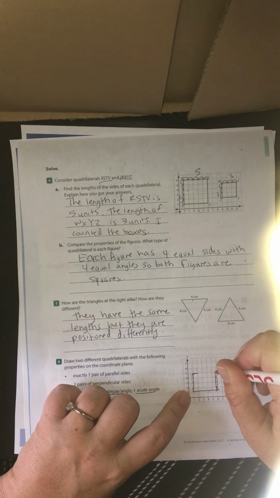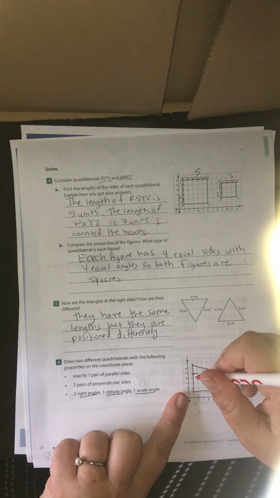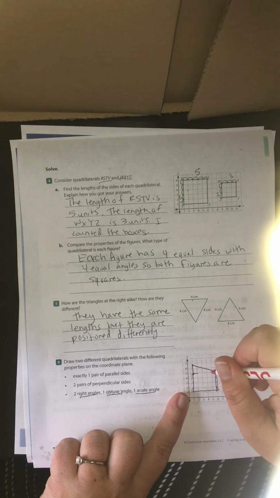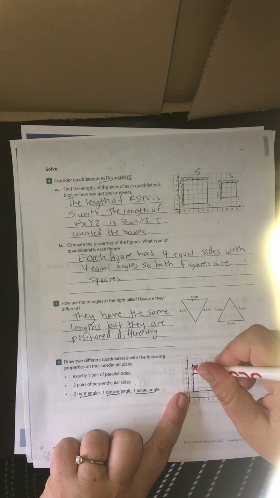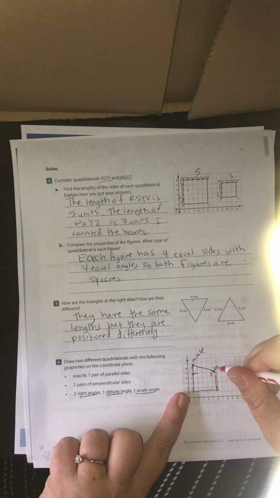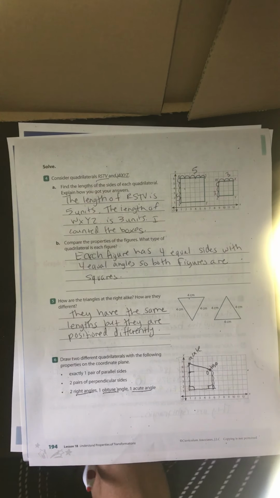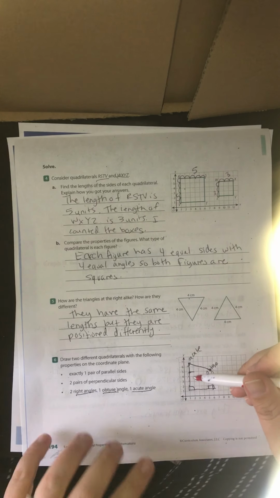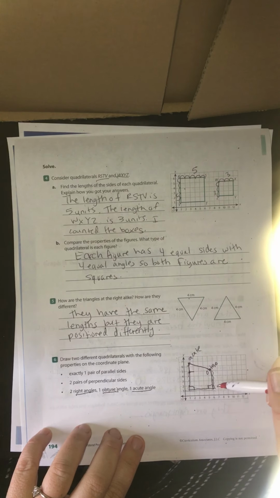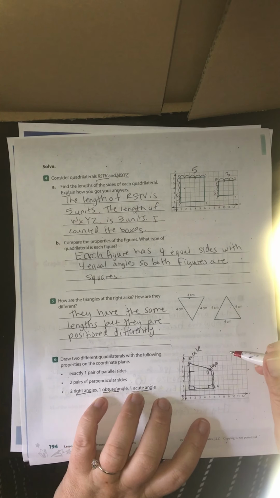But then it says it wants right angles, obtuse angles, and acute angles. This will be my obtuse, and this will be my acute. Acute, obtuse. And then right, right. 2 pairs of perpendicular, and 1 pair parallel. All right, perfect.